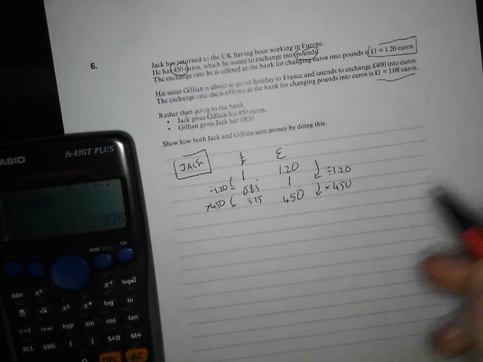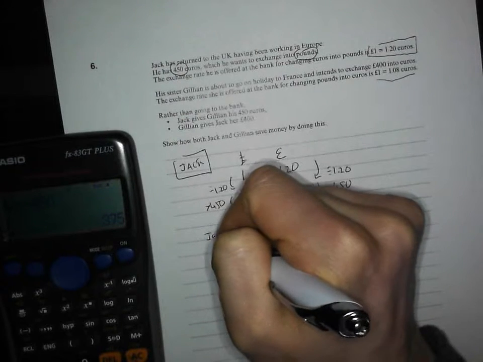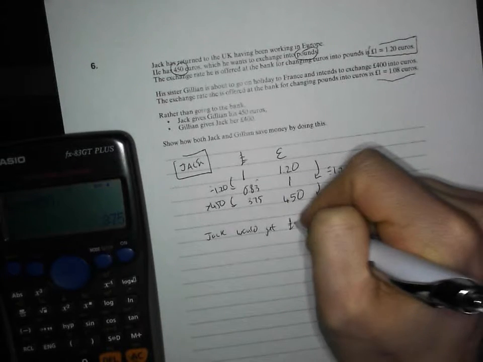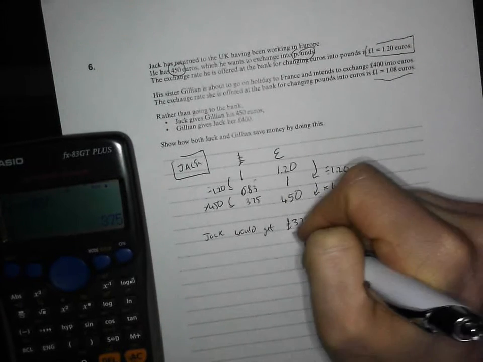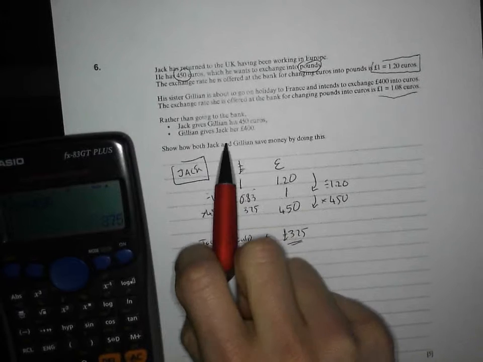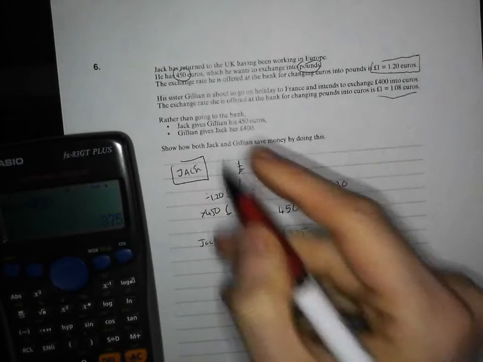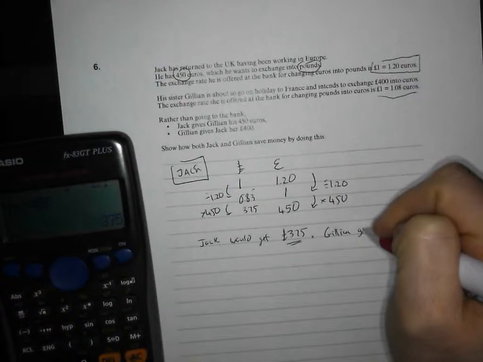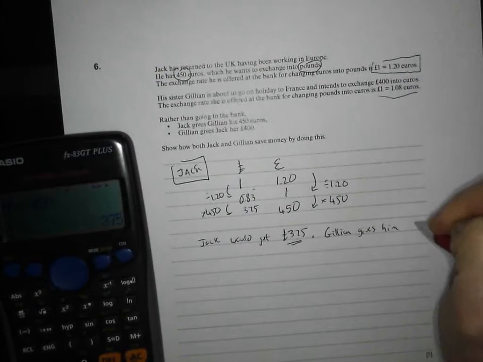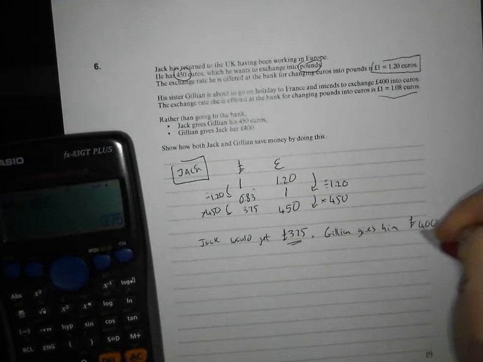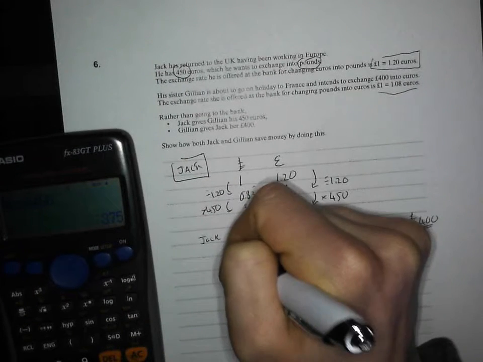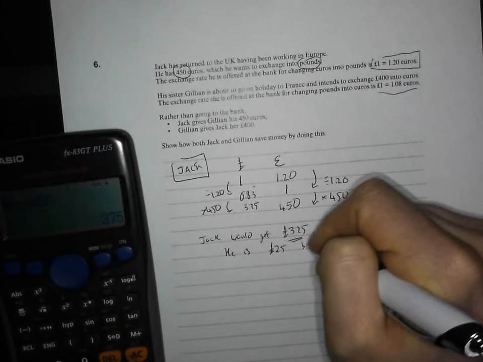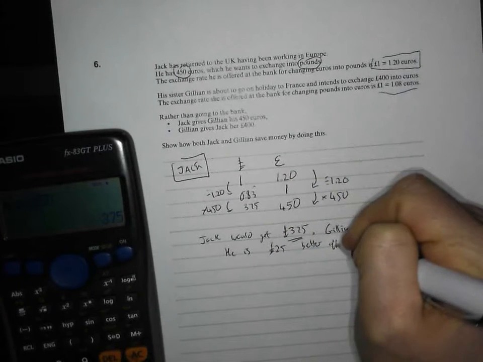So Jack would get 375 quid. But if he does the deal with his sister, he gets 400 quid. Gillian gives him 400 quid. So let's really spell it out. He is £25 better off. That is great news for Jack.